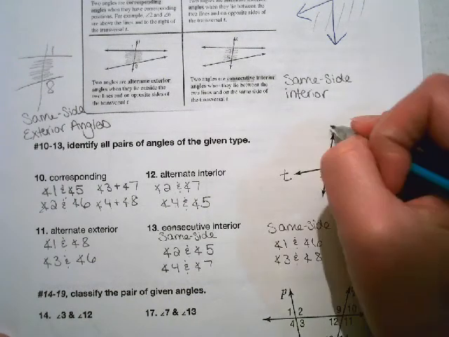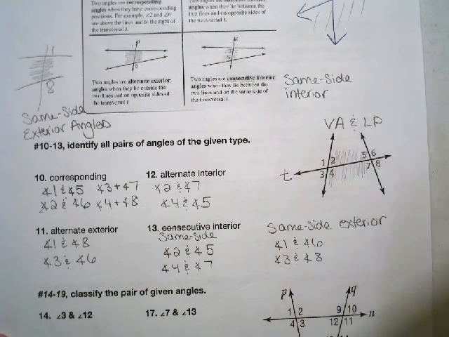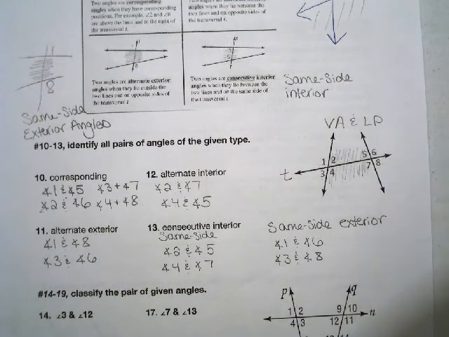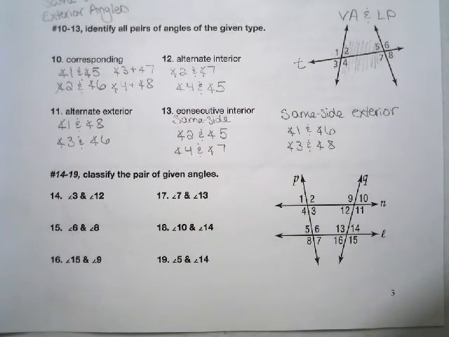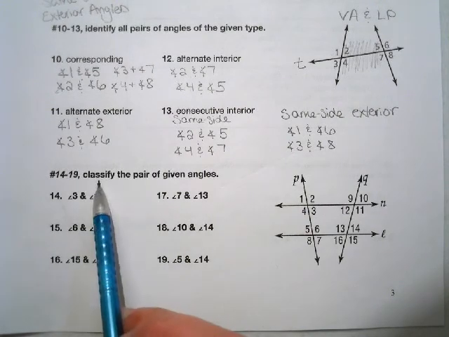Now remember, you can still have vertical. So 6 to 7 would still be vertical, where 6 to 8 would be a linear pair. So you can still have verticals and you can still have linear pairs. Those are also still angle pairs. They're just from a different chapter.